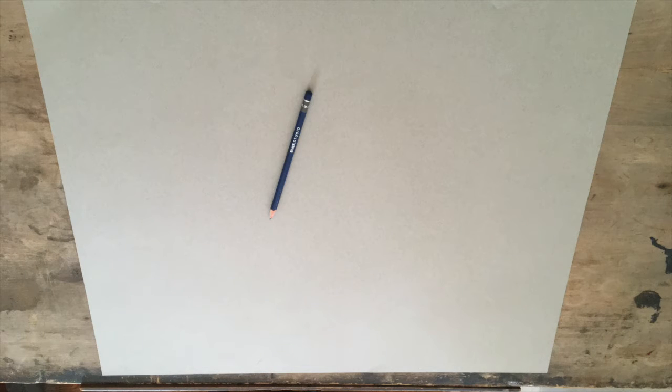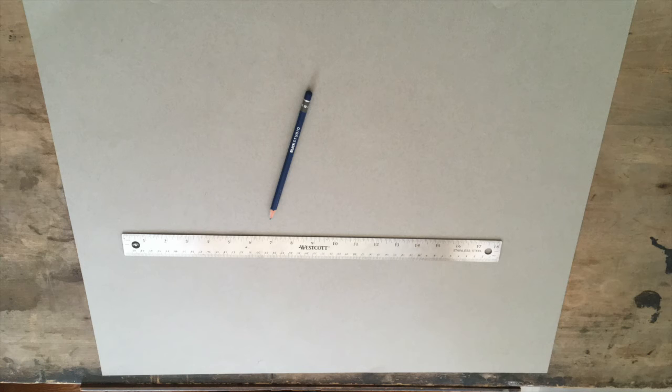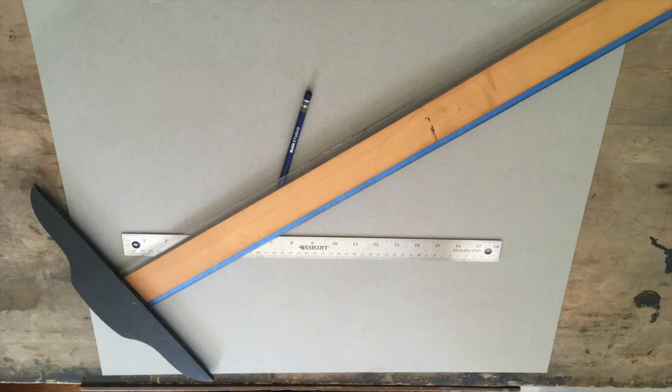You will need a piece of paper, a pencil, and a ruler. Notice that I'm using a pencil even though I'm going to ultimately do the drawing in chalk and charcoal, because a pencil is easy to erase and doesn't smear. The other thing you may want or need is a longer straight edge.